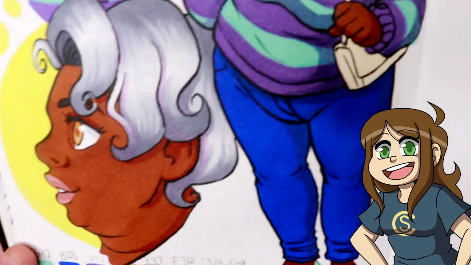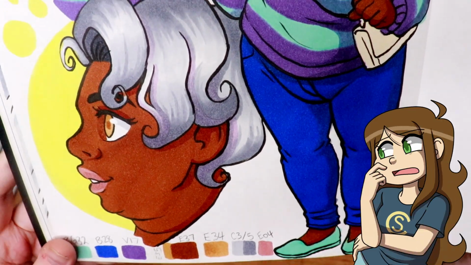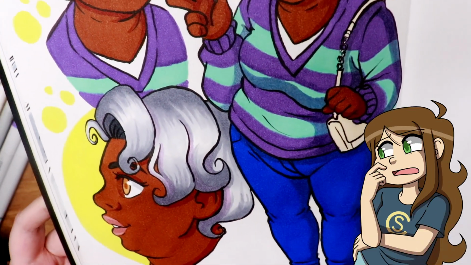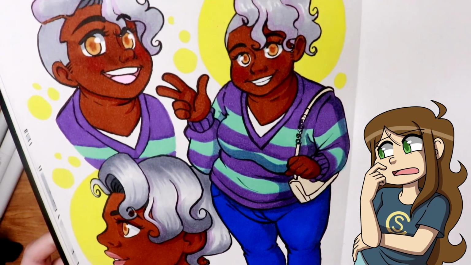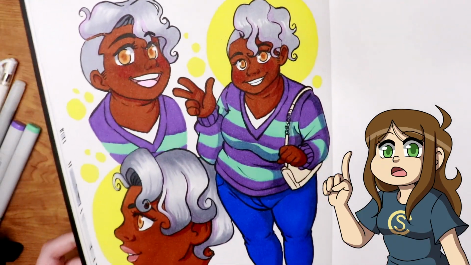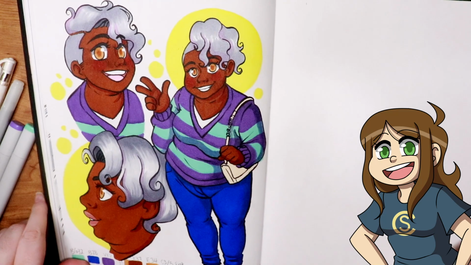And there's Anna. I think she was super cute. Although the gray hair did make 20-year-old Anna appear a little older, so I tried to add a little purple to indicate that her hair was dyed, but either way, I think that she came out alright.